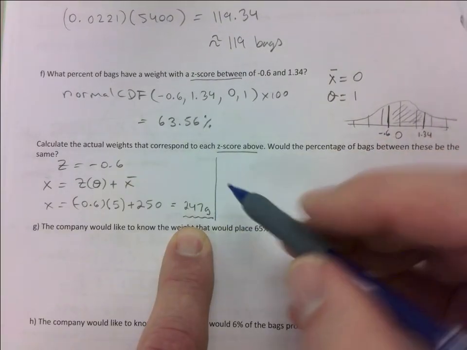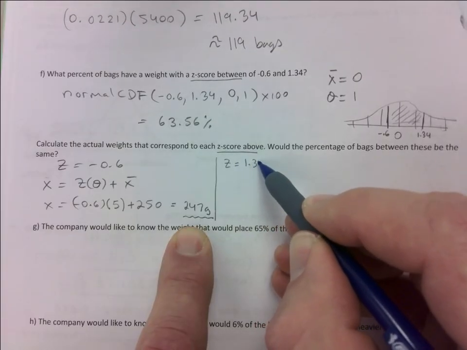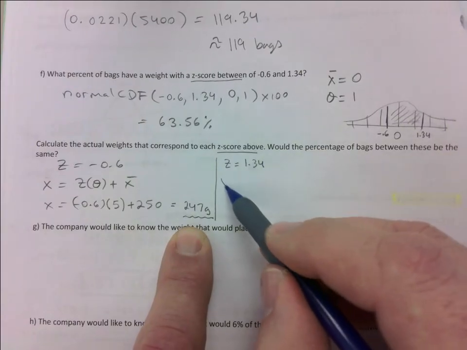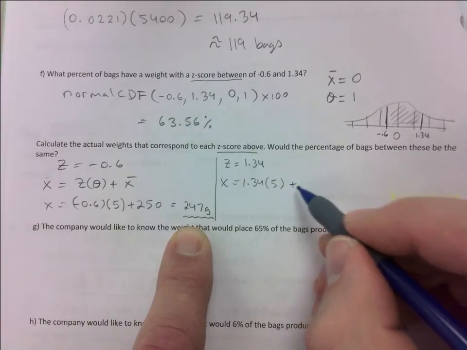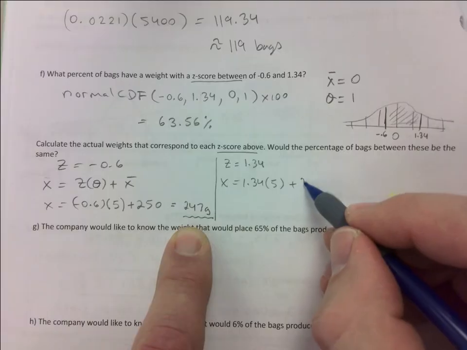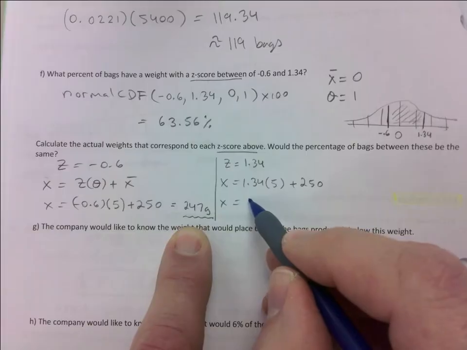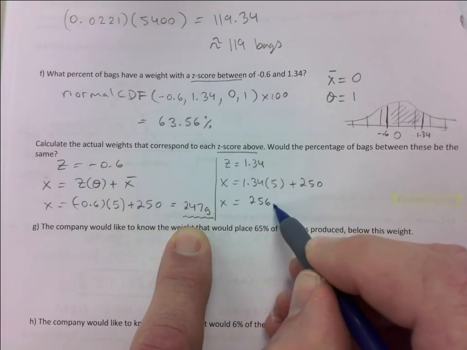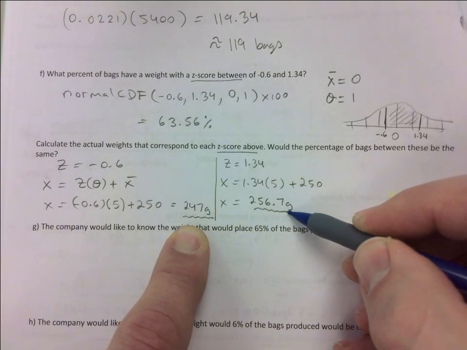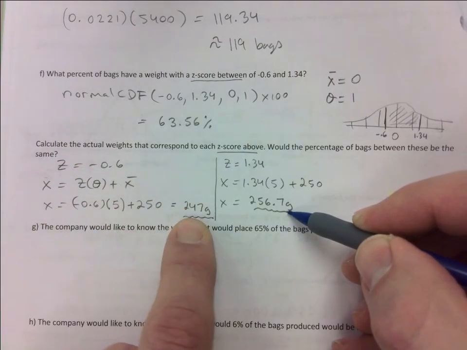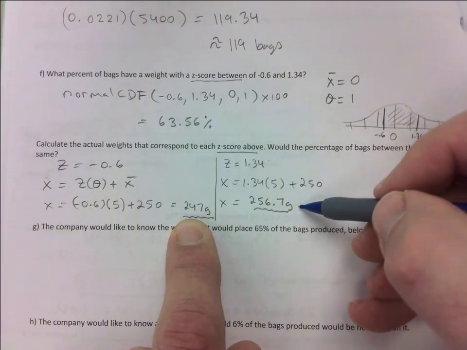If you do the exact same work with a z-score of 1.34, it's simply plug in and go. Plug this in, you get 256.7 grams. So each z-score has an actual value associated with it within the context. Okay?